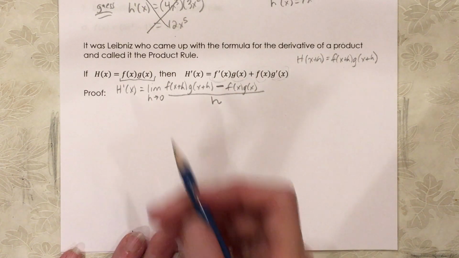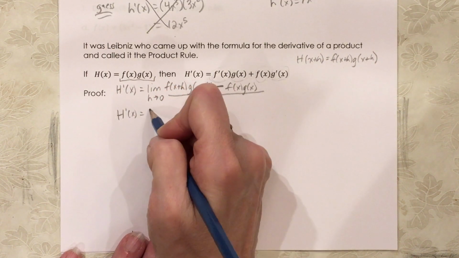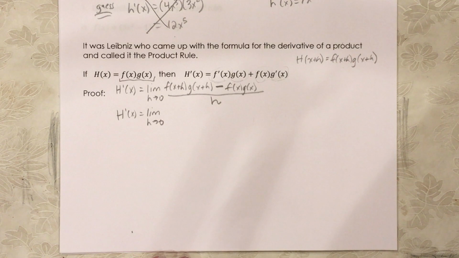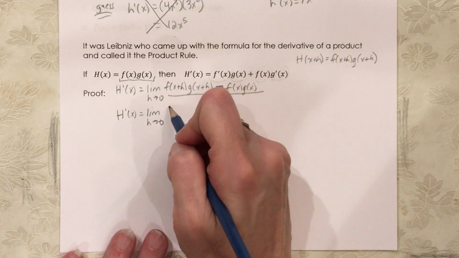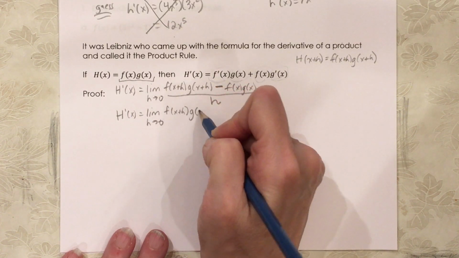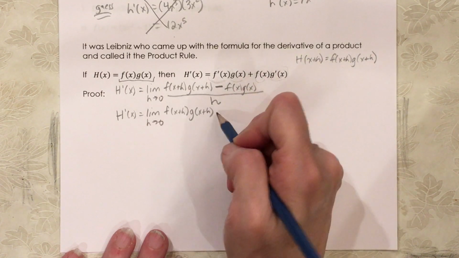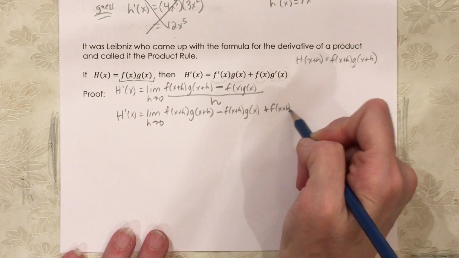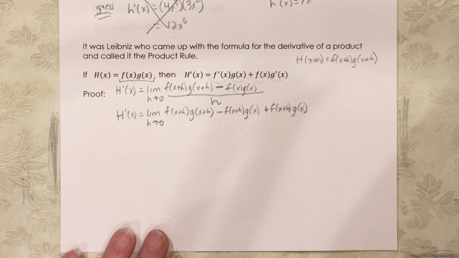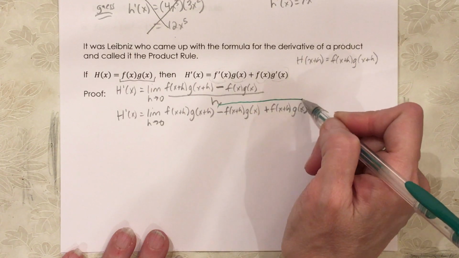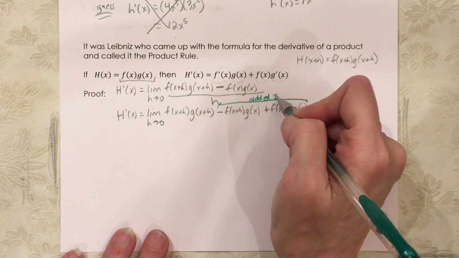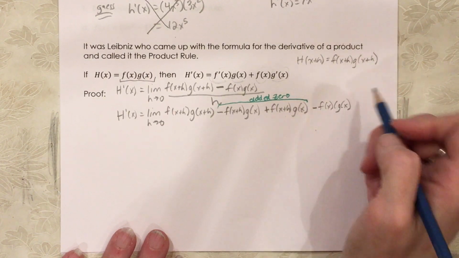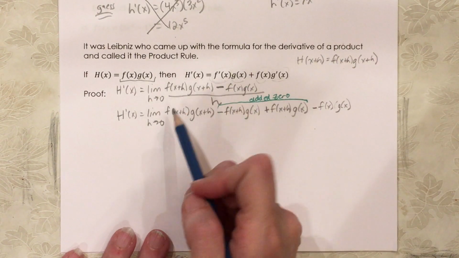Okay, and then one trick in a mathematician's toolbox, we've talked about multiplying by 1 as something that can work out for us, and we've used that when we've been evaluating limits with our conjugate. But also adding 0 can be a really smart thing to do as well, especially if we add 0 in a smart way. So that's what Leibniz did. He said we can add 0 by first subtracting f at x plus h times g at x, and then adding f at x plus h times g at x. So in the middle here, he's basically just added 0. And then we still have the minus f at x, g at x, all over h.